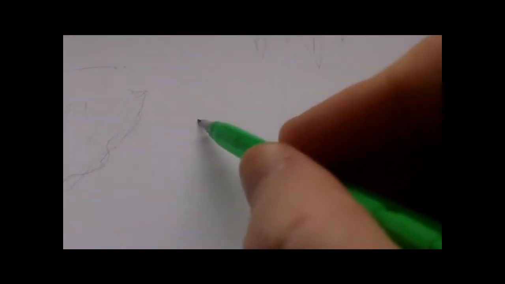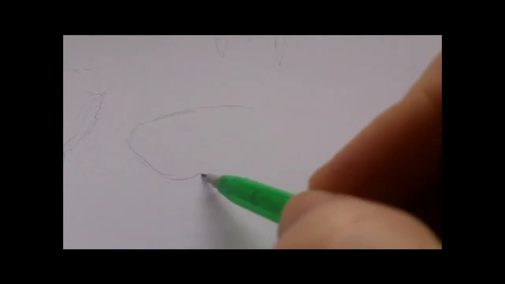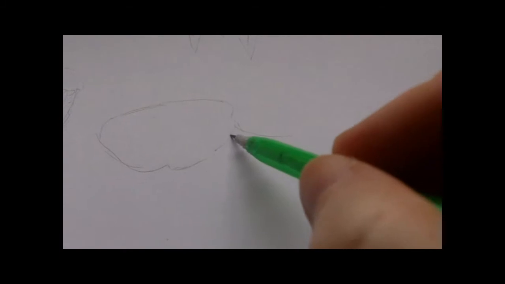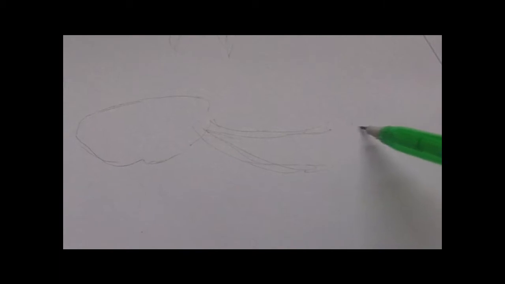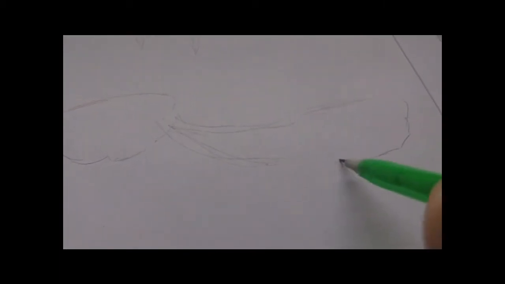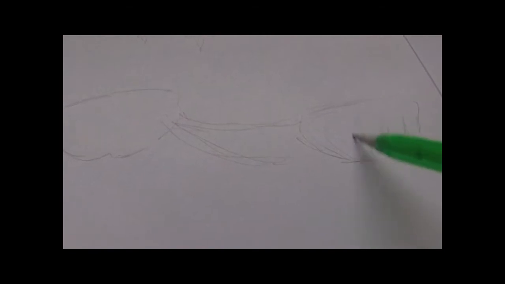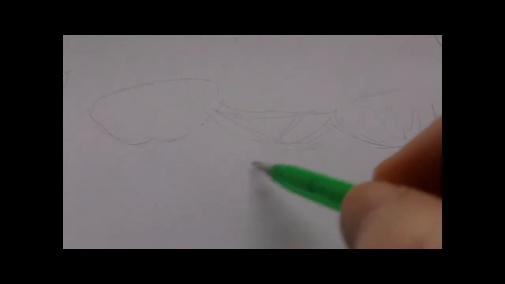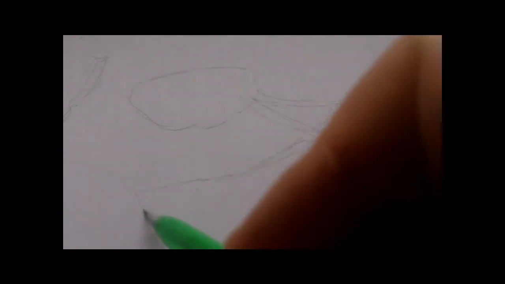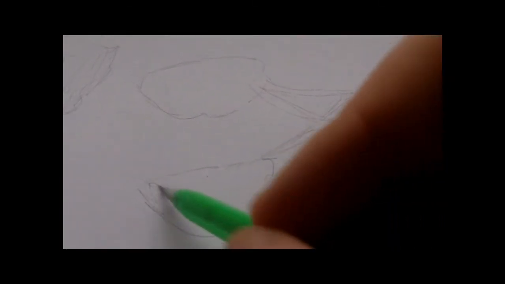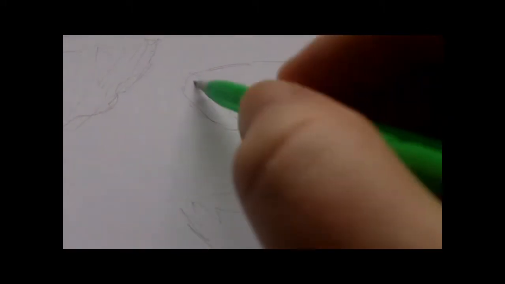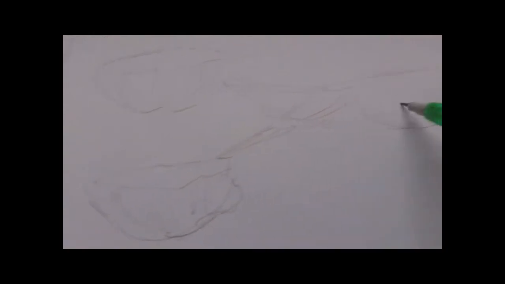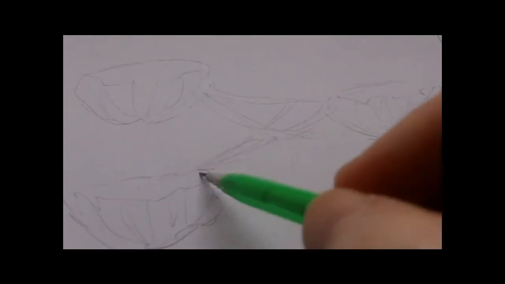Or you can draw the sort of Avatar type of floating rocks which are connected to others by like vines or something like that. And there's probably another one over here. So these are just quick ideas that you can come up with.